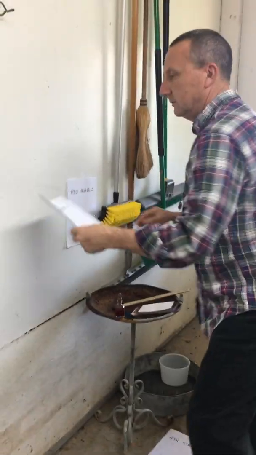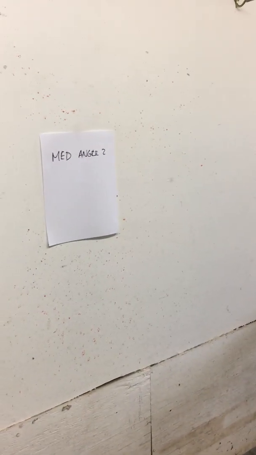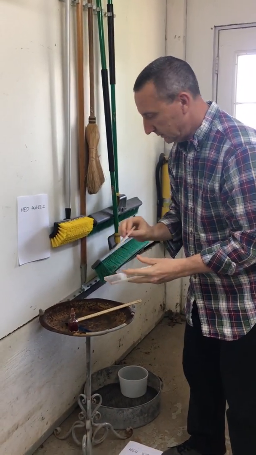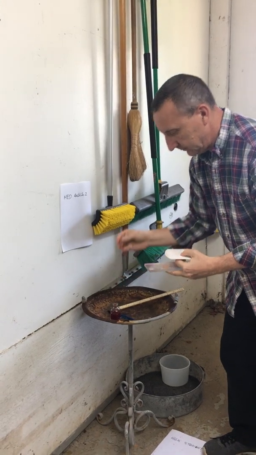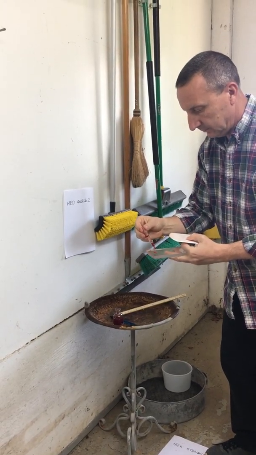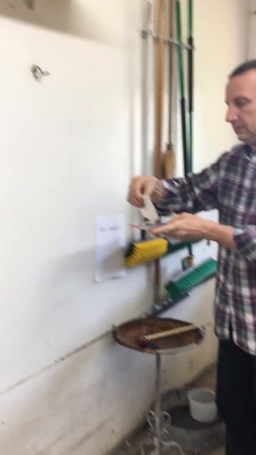Okay, 2 more. Angle 2, make it a little bigger angle, or smaller angle actually. Medium velocity.